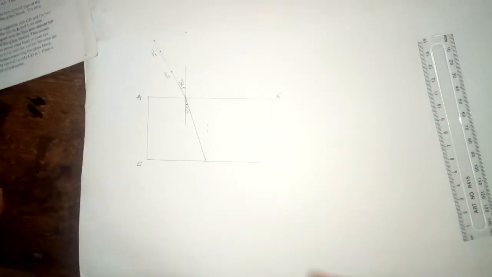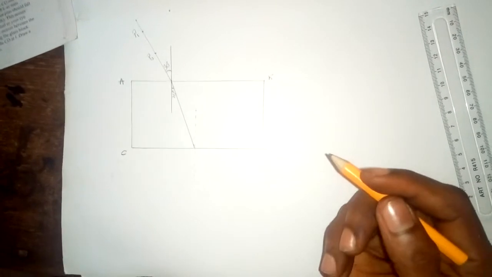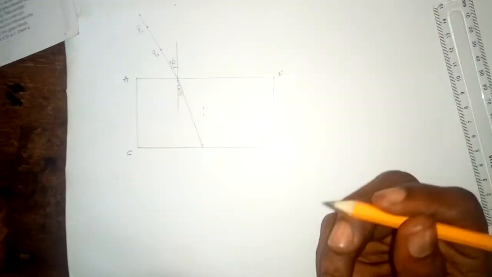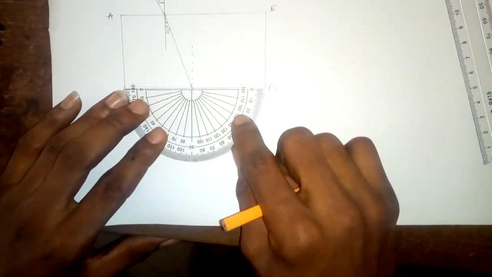For the sake of your experiment, instead of using 30, you can use a value that is around 30. You may decide to use 29 or 31 or even 30. But I would advise to always use a value that is around the exact value. So I'll be using 29 as my emergent angle.